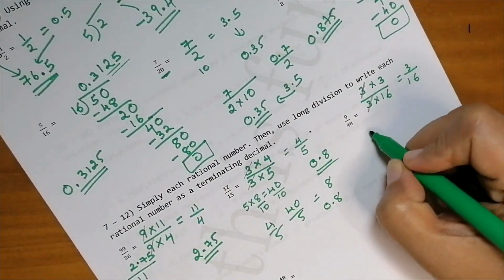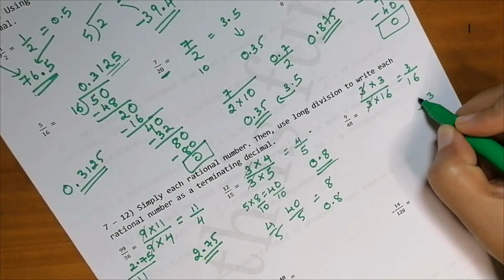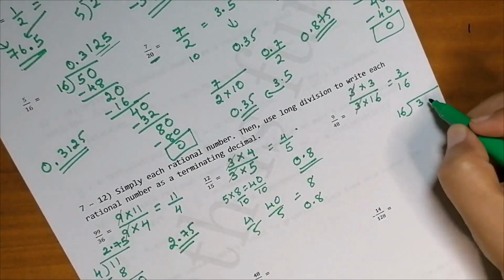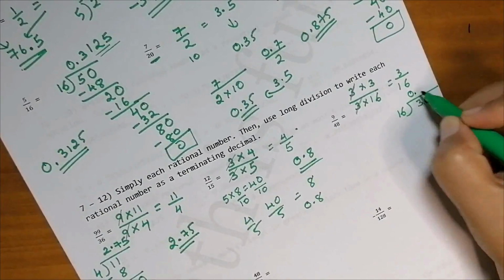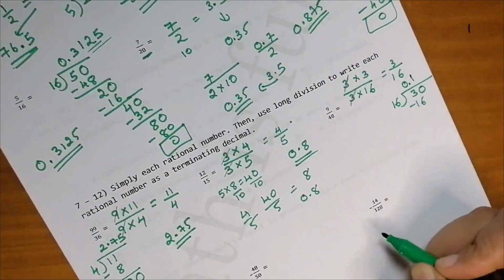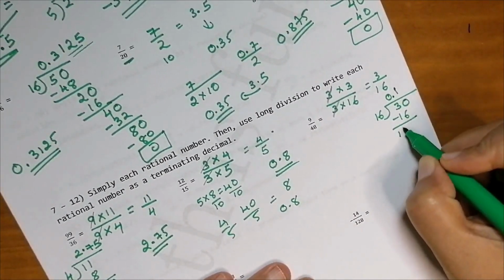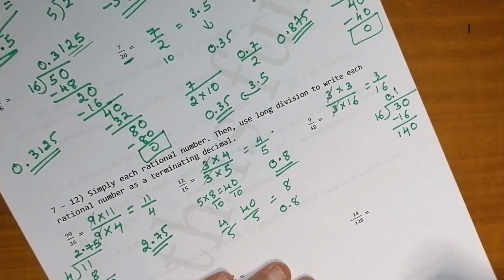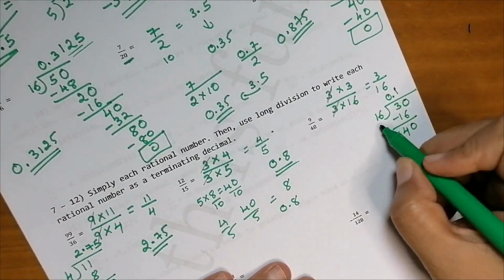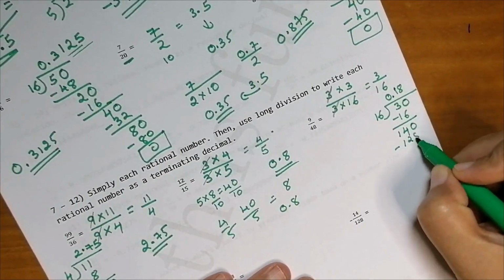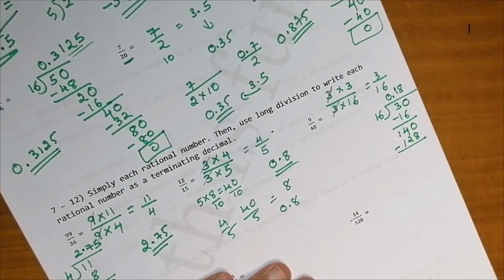Now we carry out the division. This is 3 divided by 16. This is not possible, so we put 0 and a decimal point here, right? 1 times 16 is 16, and this leaves us with 14. We put 1 more 0 here. Now comes your tables. 16 times 8 gives us 128. The remainder is 12.